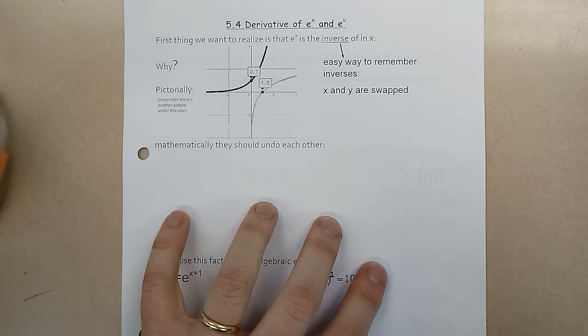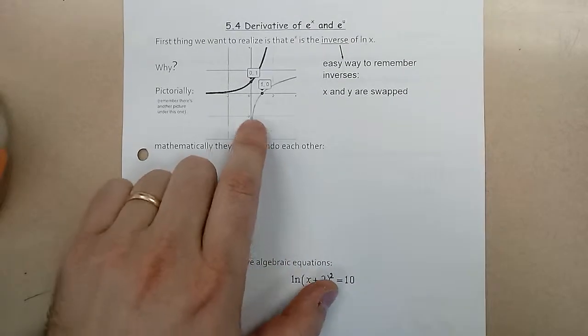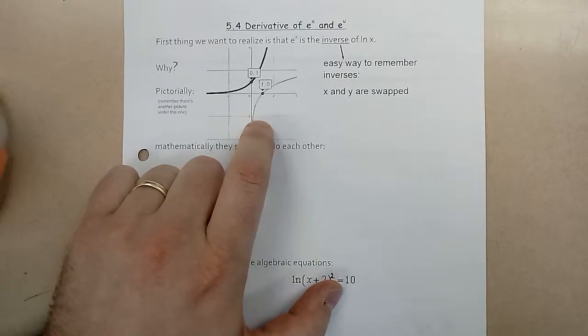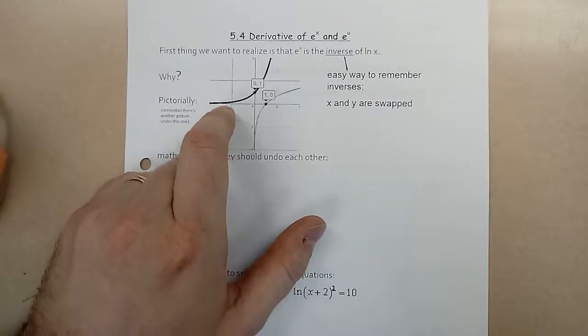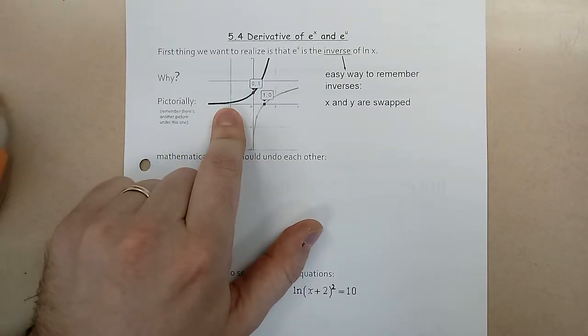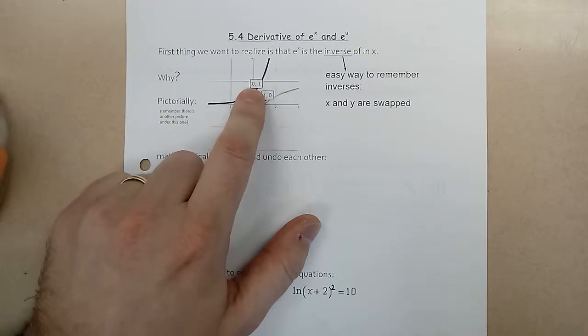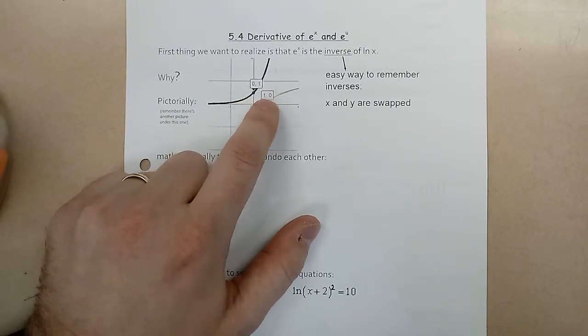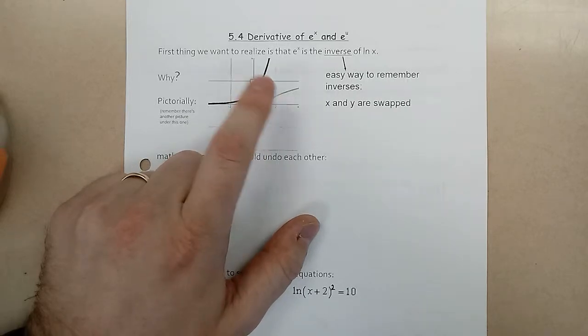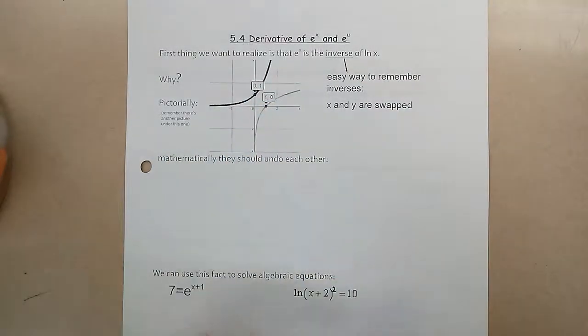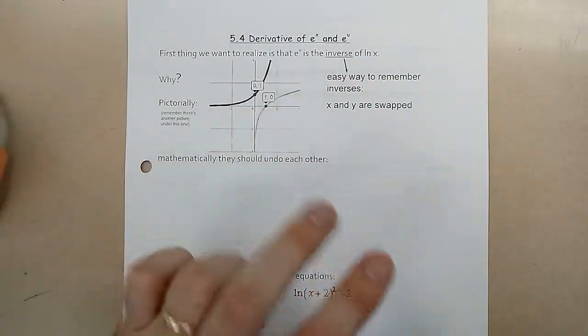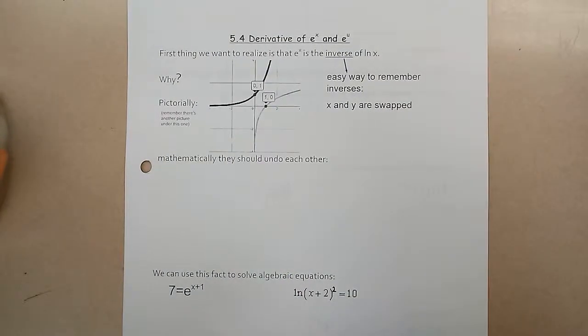So in our picture, this little guy here, that's the natural log. And this one right here, that is e to the x. And something we're going to notice is that for e to the x and natural log, the x's and y's are swapped. This is going to come into play in a later section, so that's a really important thing for us to understand: with inverses, x's and y's trade places.